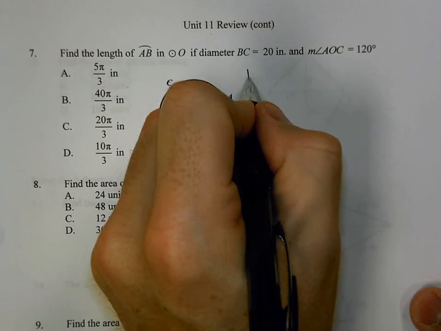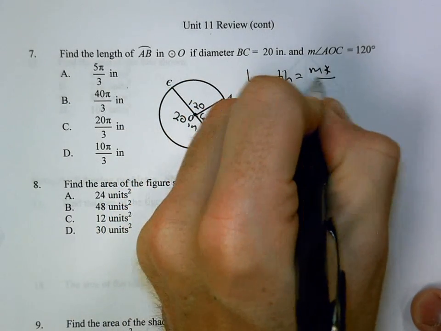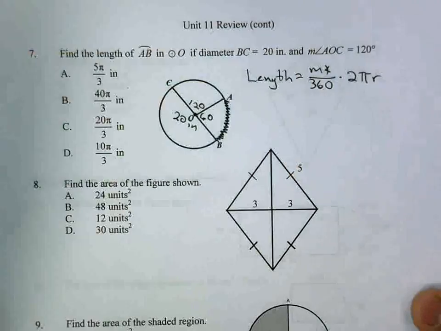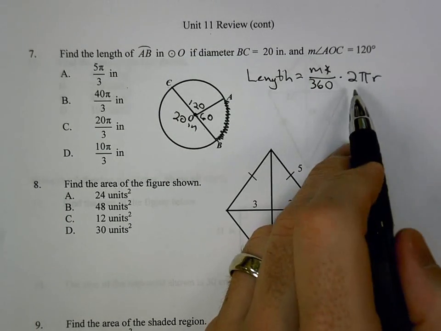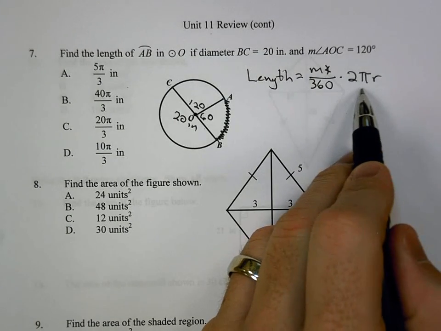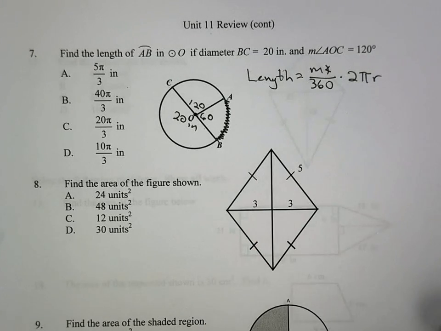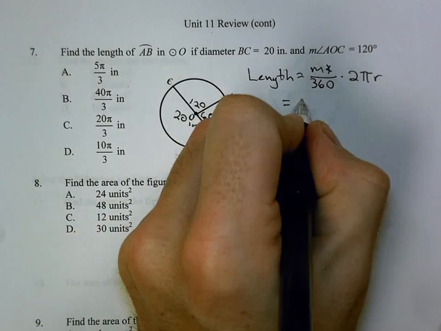Now, the way we find this length, it's the measure of the angle over 360 times our circumference, which is 2 pi r. Now, they did give us the diameter, so technically you could use the formula for circumference using diameter, which is just pi times diameter, but I like to be consistent and always go 2 pi r. That way I'm making sure I have the radius and I can be careful as we go through it. So the angle we wanted is actually 60.